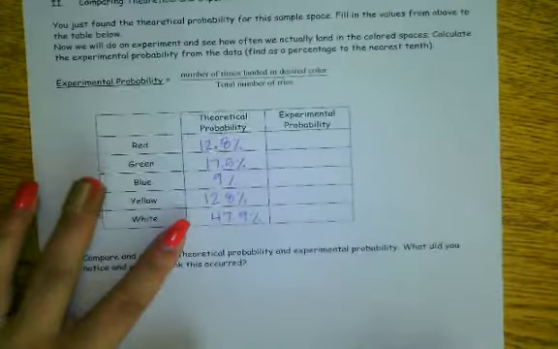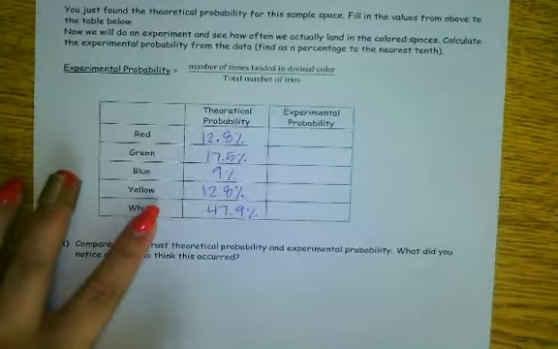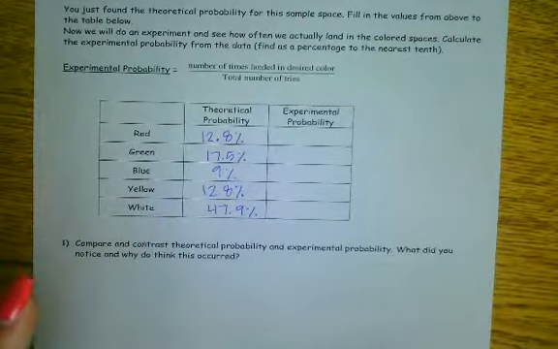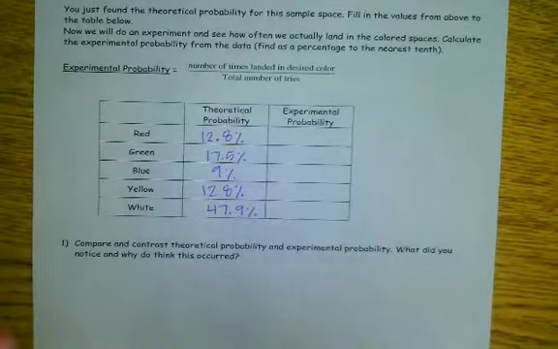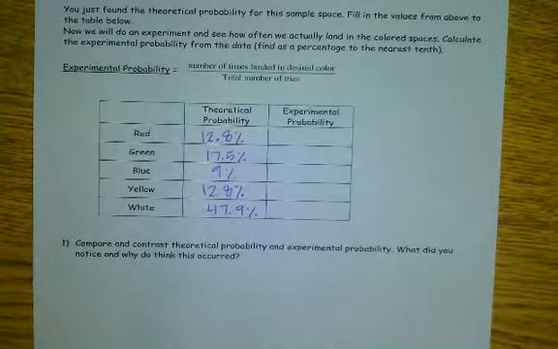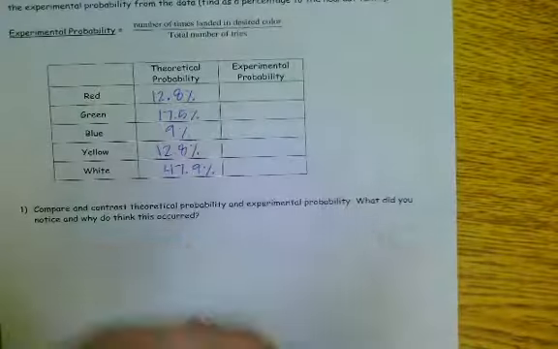Okay, and we're going to look at an experiment done where, the more trials you do, the closer you get to the theoretical probability. Okay, so first thing we're going to do is rip off a little corner of your paper, and roll it up into a ball.